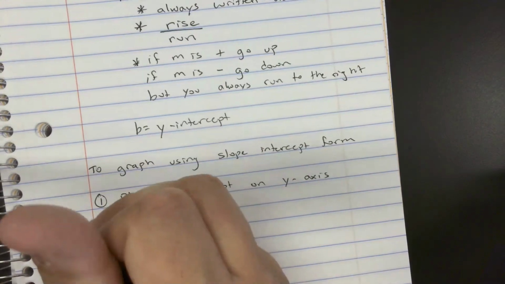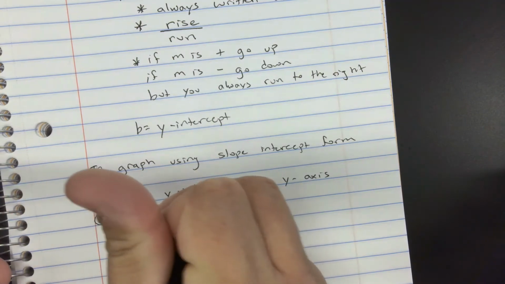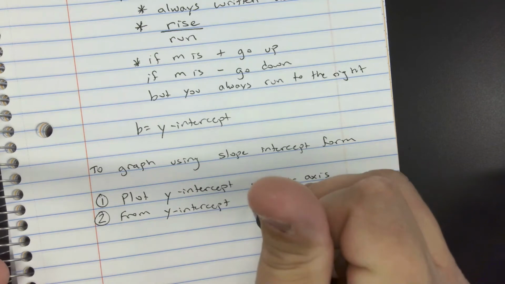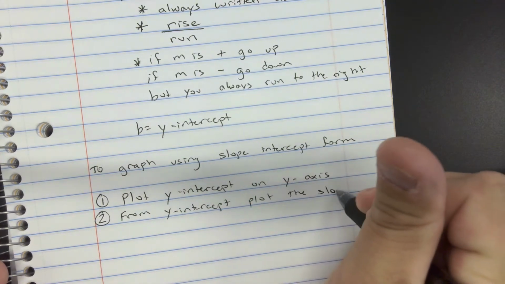Step number 2: from y-intercept, plot the slope.